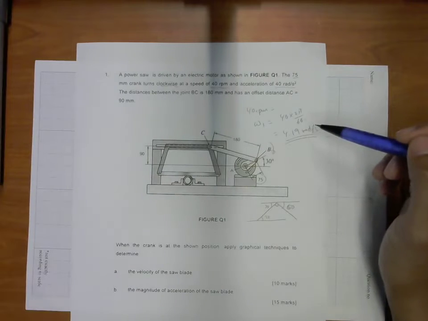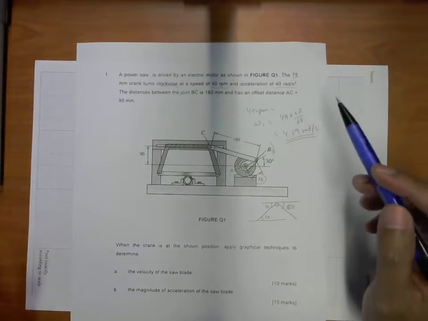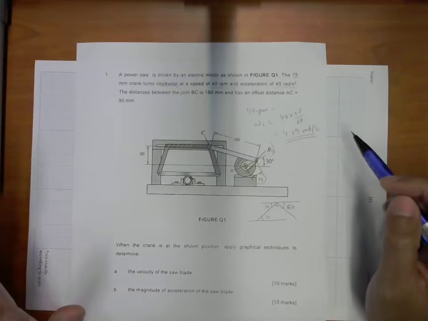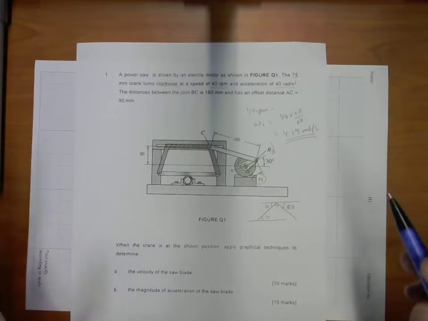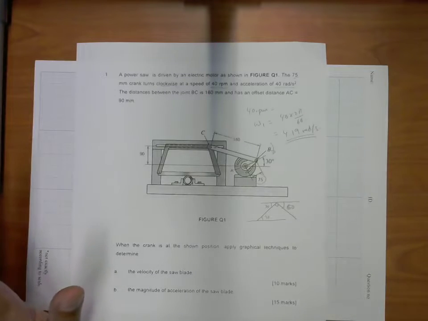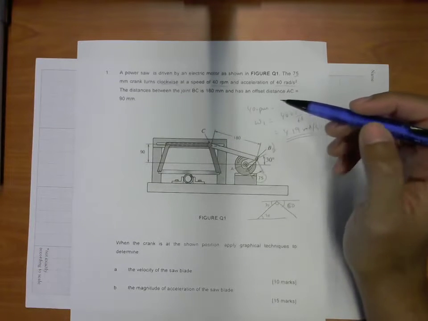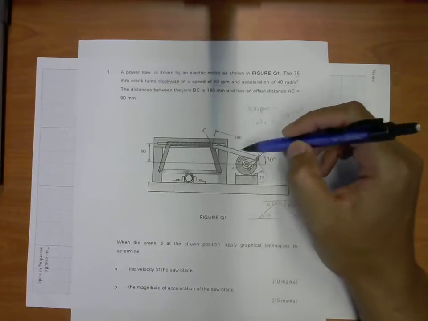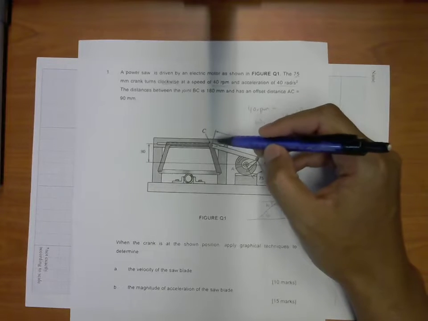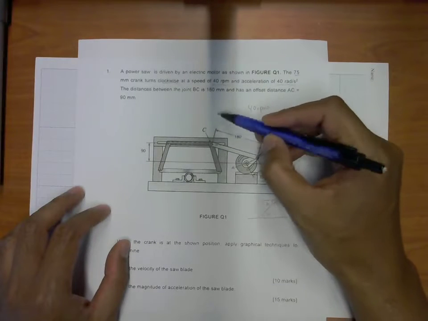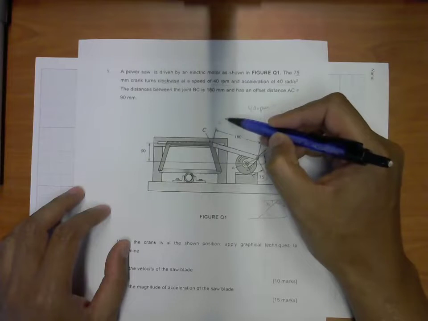So the first step now, we need to draw the kinematic diagram. We have to draw it before we can solve the other things, because we need to know the angles. For example, for all the velocities here, we need to find the angles, especially in this case VCB.